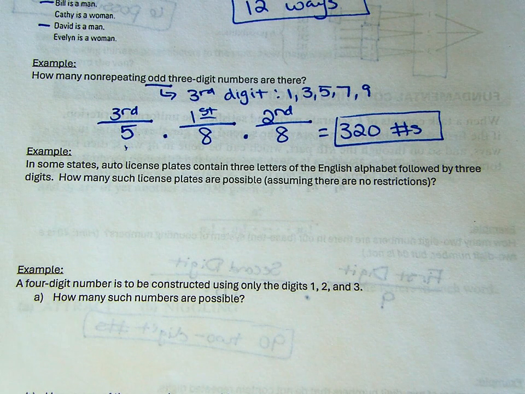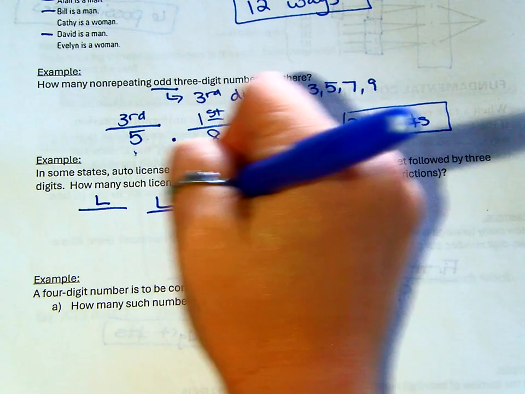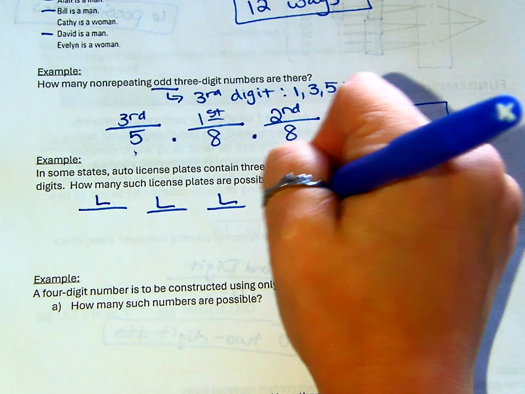It says, in some states, auto license plates contain 3 letters of the English alphabet, followed by 3 digits. So this one's not Missouri. This one's considering we have 3 letters, 3 numbers. How many such license plates are possible, assuming that there's no other restrictions? Every letter is available, which is not always the case, and all of our numbers are available. So the way this license plate works is we're going to have a letter, a letter, a letter, and then we have a number, a number, and a number.